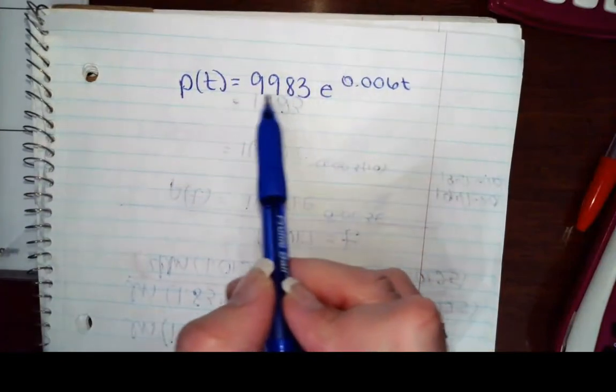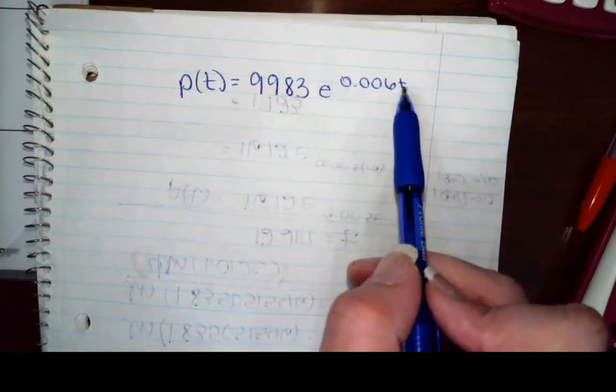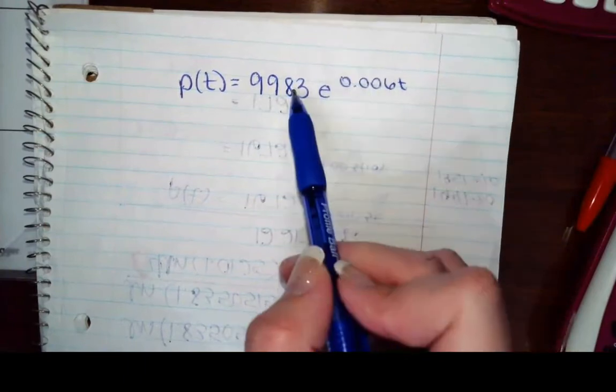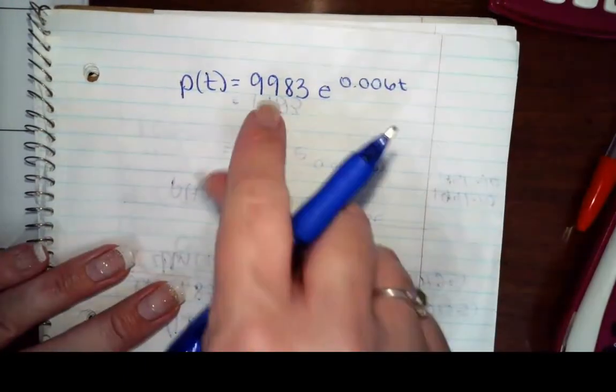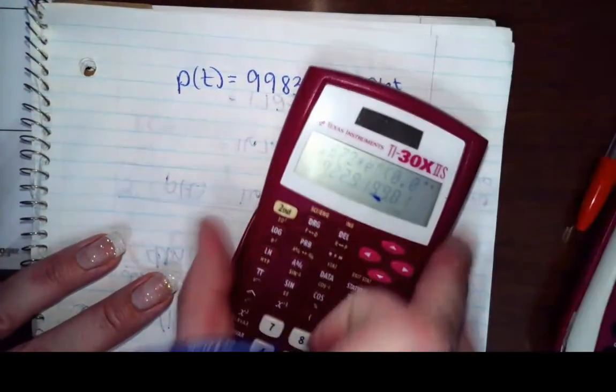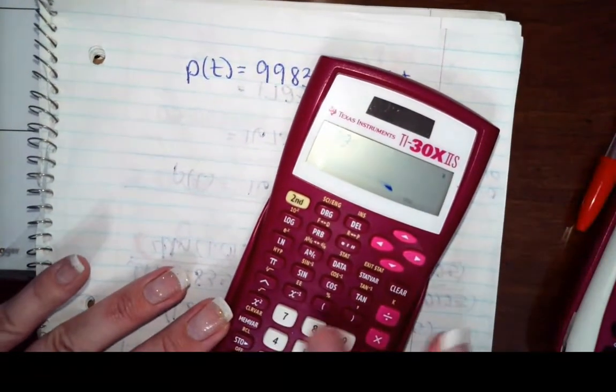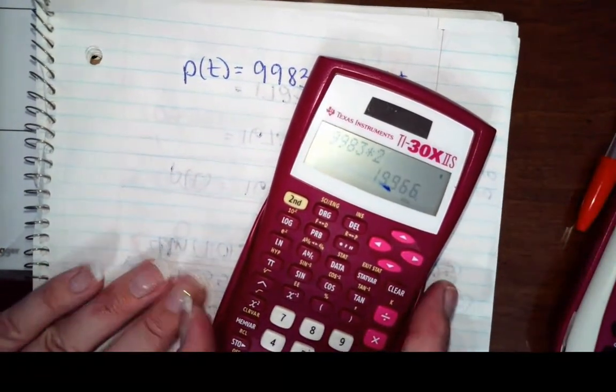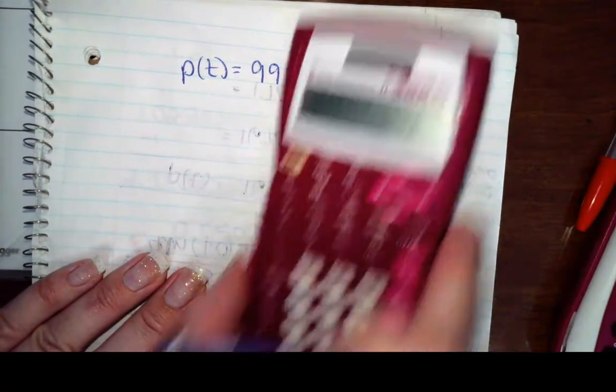If this is the 1970 value, because e to the 0 is 1, times this is 9983. I want to double this. So I need to know how much I want to achieve. 9983 times 2 is going to give me 19,966.